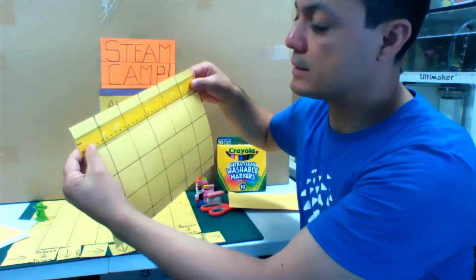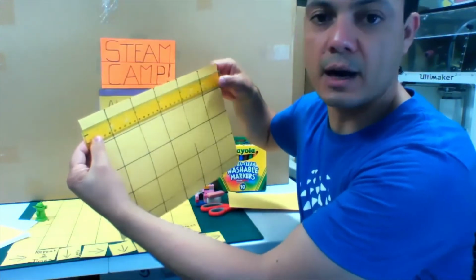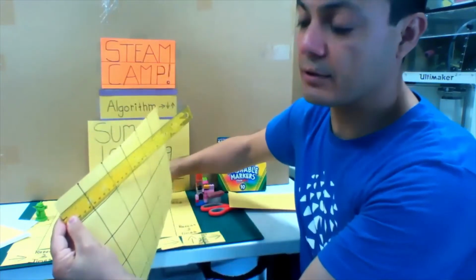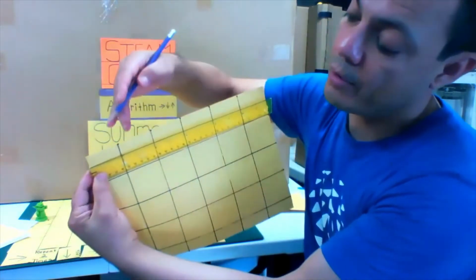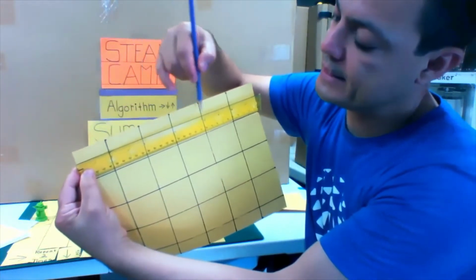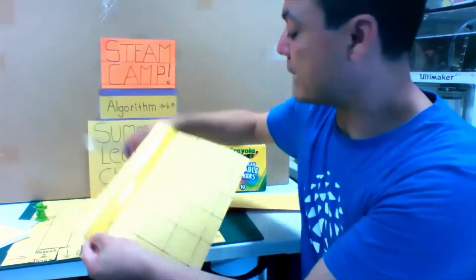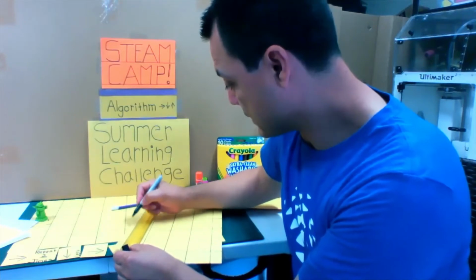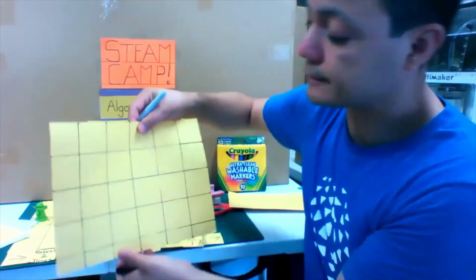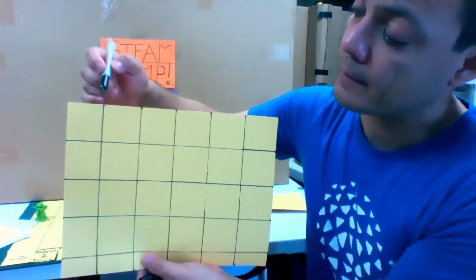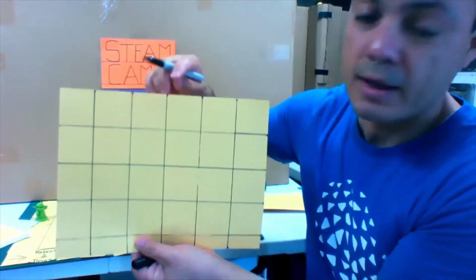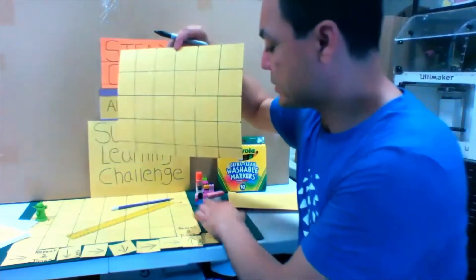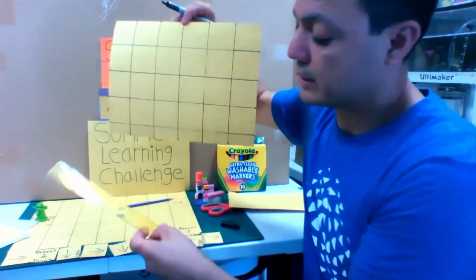And to make it easier and faster, what I did, I went from the beginning of the paper to this end, and all I did is count by twos. I went 2, 4, 6, 8, 10, and made a dot. Made a dot every 2 inches. And do the same thing on the bottom. Go ahead and make a dot every 2 inches, the same way we did on the top.